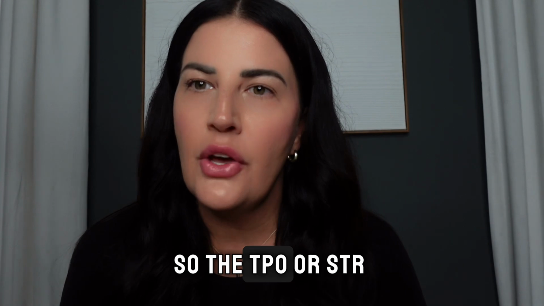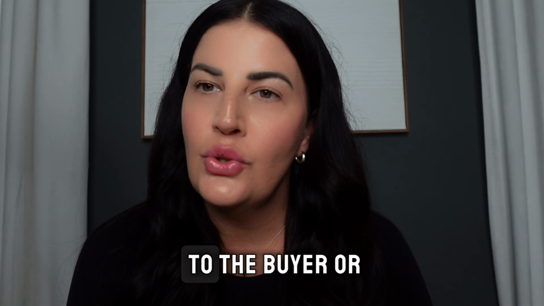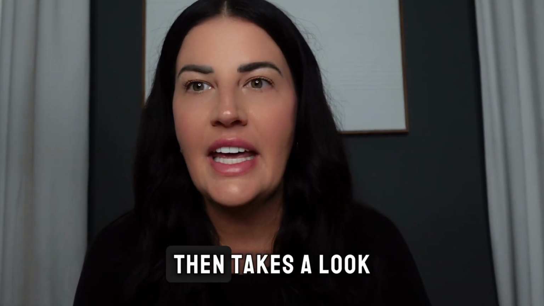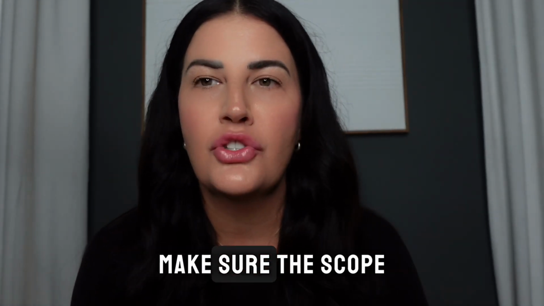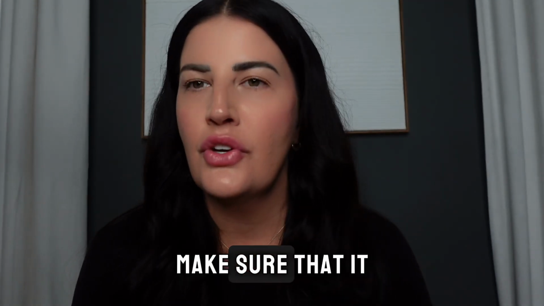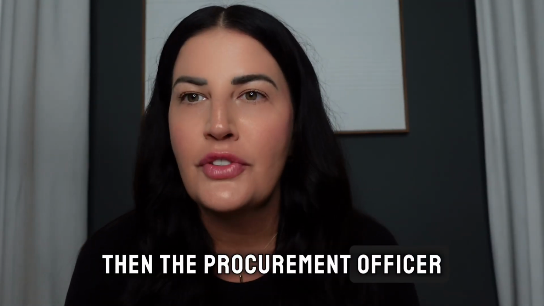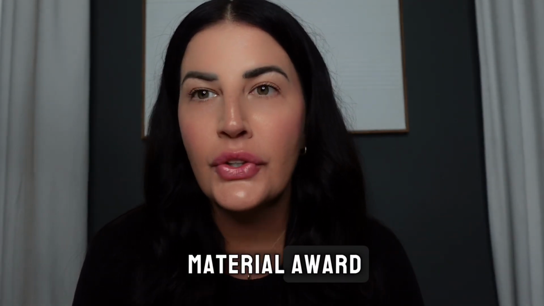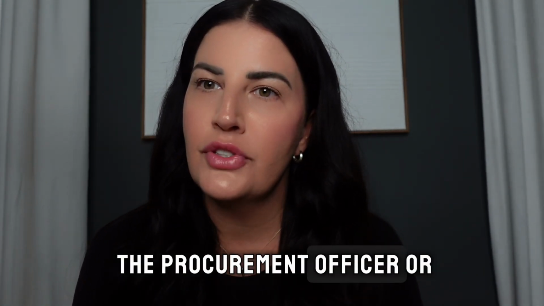So the TPO or STR puts the requisition in, and then it goes to the buyer or procurement representative. The procurement representative then takes a look at all the materials submitted, makes sure they're accurate, makes sure the scope is correct, makes sure that it lists all of the information needed before the solicitation is written. Then the procurement officer makes a couple of their own decisions, right? Is this going to be a time and material award? Is this going to be a firm fixed price award? Those are things that the procurement officer or buyer determines.